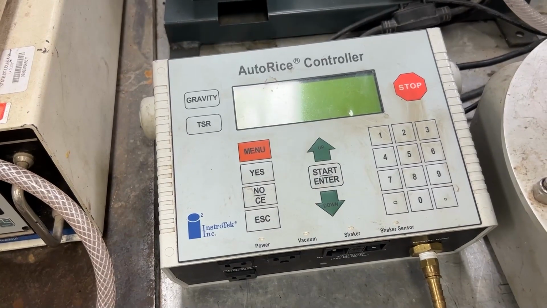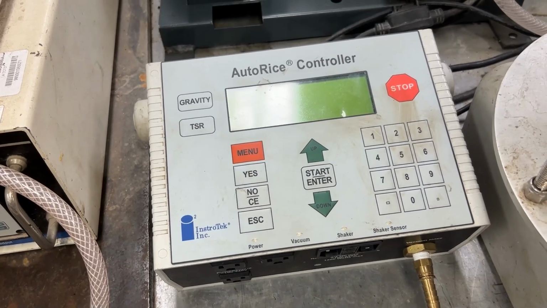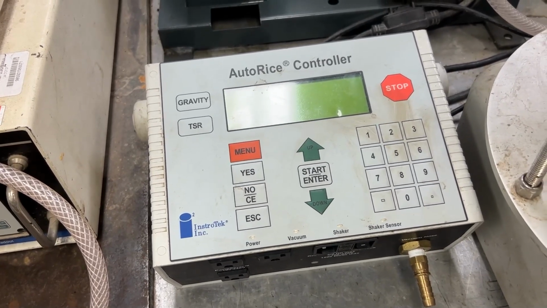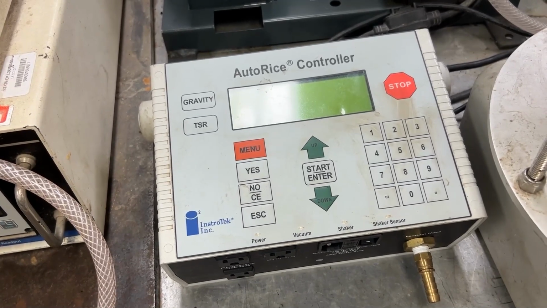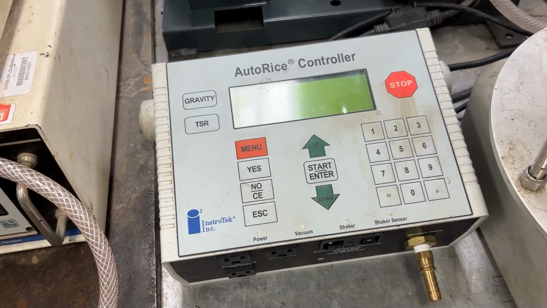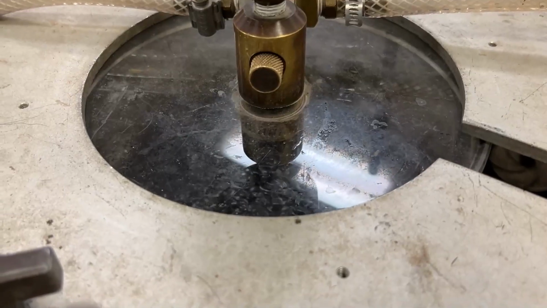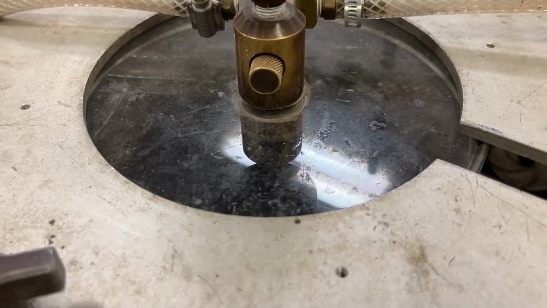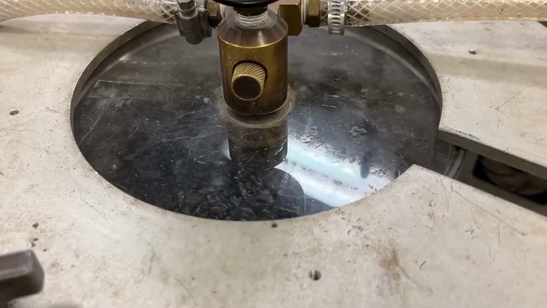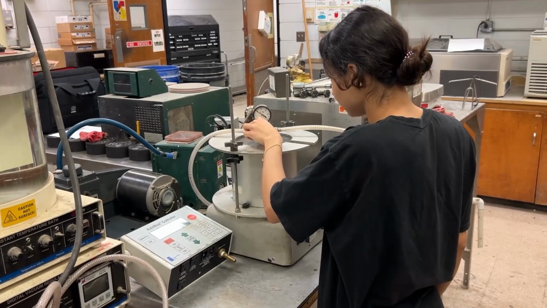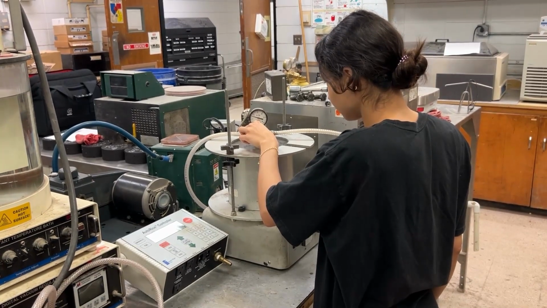Your lab may be equipped with an auto rice controller. This controller will automatically turn on the shaker table and set a 15-minute timer when the pressure is below 30 millimeters of mercury. The controller also has an automatic shutoff feature when the 15-minute time frame has been reached. In addition, the controller automatically releases the bleeder valve, not exceeding 60 millimeters of mercury per second of increased pressure. If not equipped with an auto rice controller, this can be done manually with a fair amount of precision and caution.